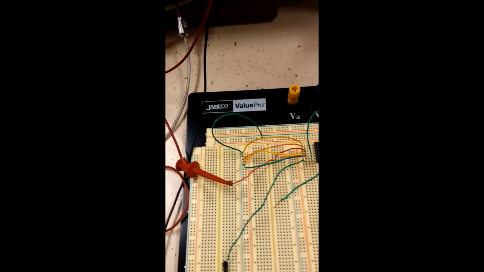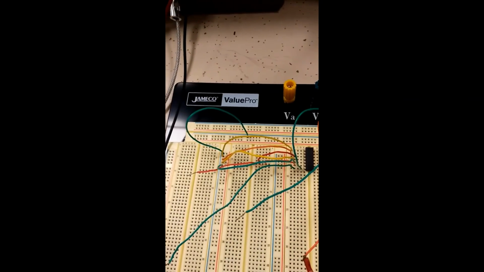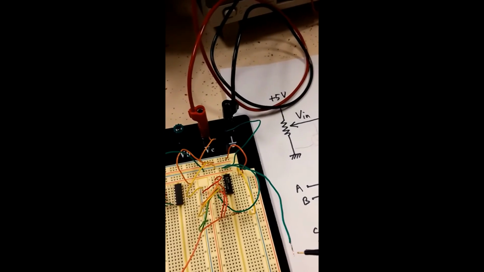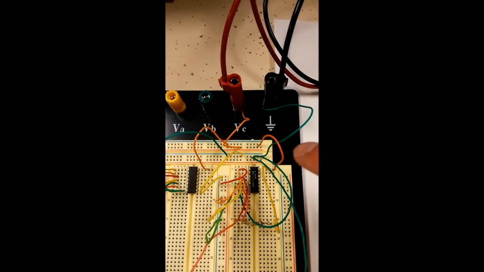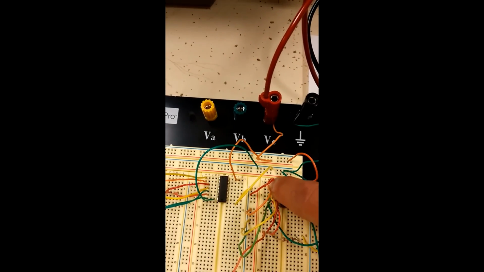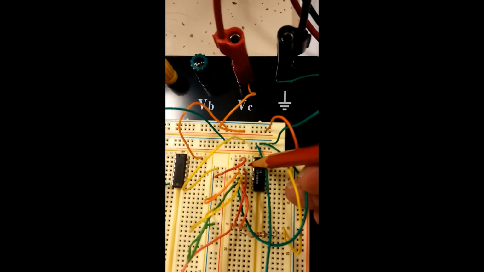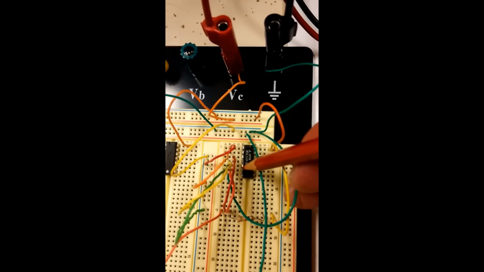Now I switch this to part B, the second part of part B. The output will be here. I'm going to measure the output and the ground. This is the ground. And again, this is the 7403. So I have A, B, and then output, and then C, D, and then output.